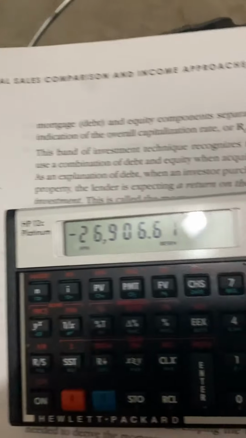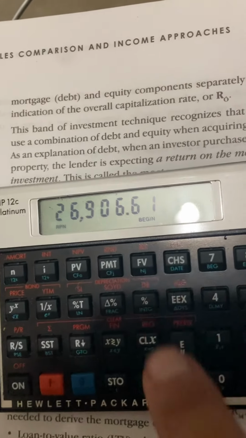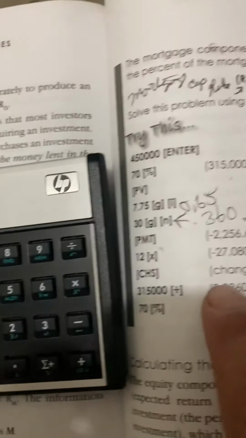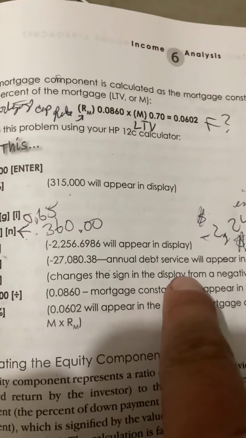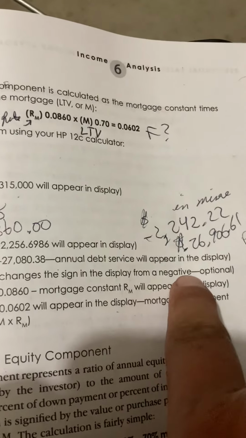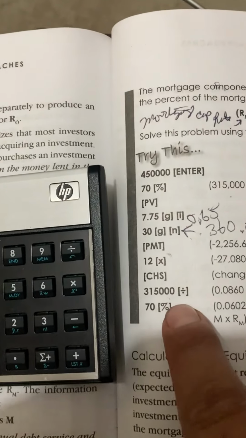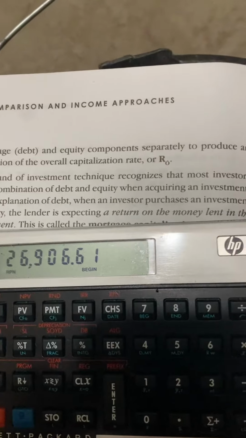Now press CHS. What that did was it took out the minus. After pressing CHS, it changes the sign in the display from negative, which it did. Now press $315,000 and then press divide.